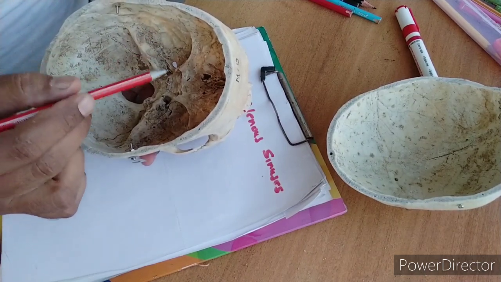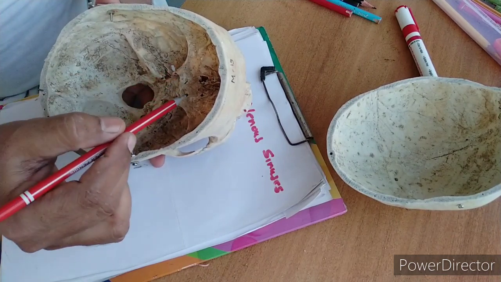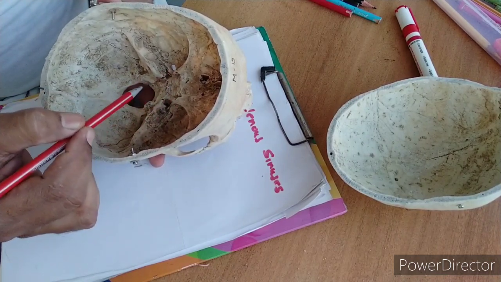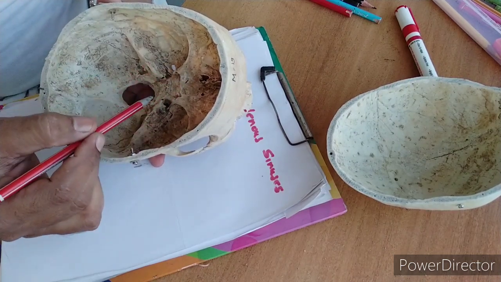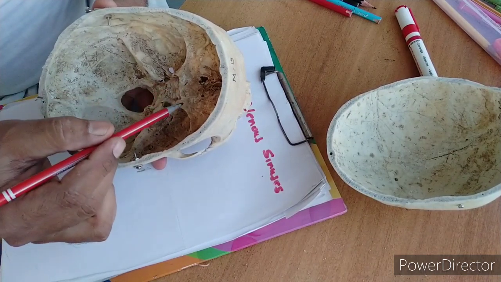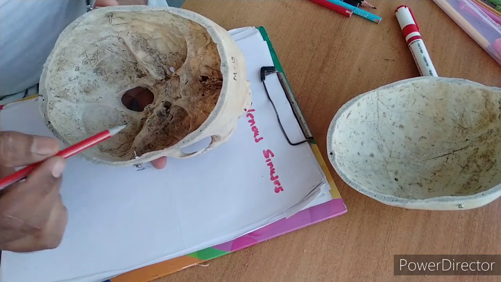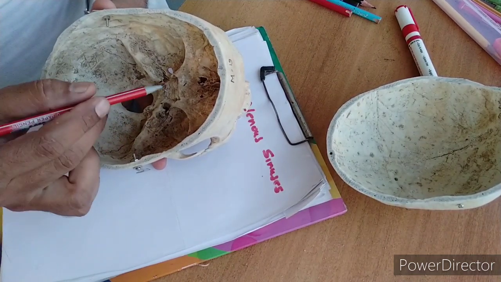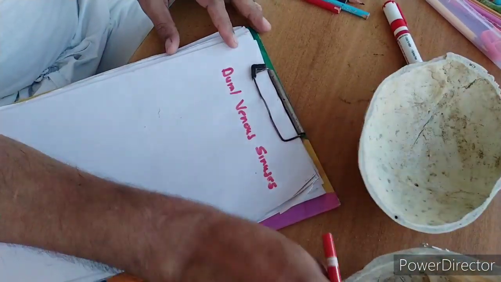The meningeal layer also adheres with the endosteal layer, but at certain places this meningeal layer leaves the endosteal layer and separates. This separation creates a gap, and this gap is filled with venous blood, and this is known as the dural venous sinus. Look here at the diagram.